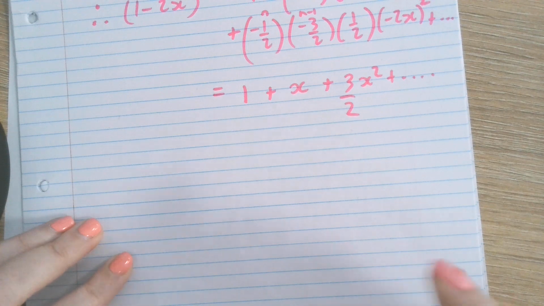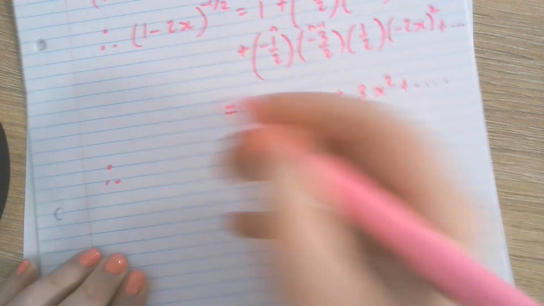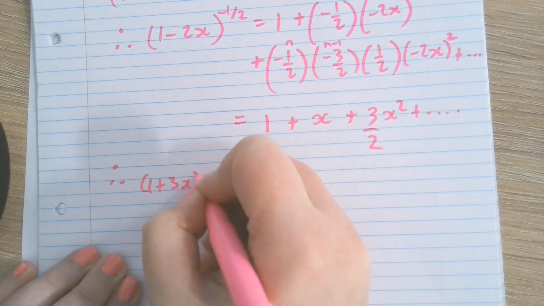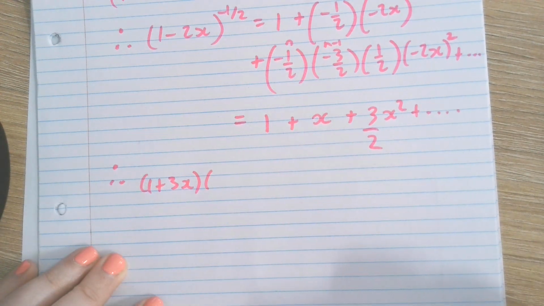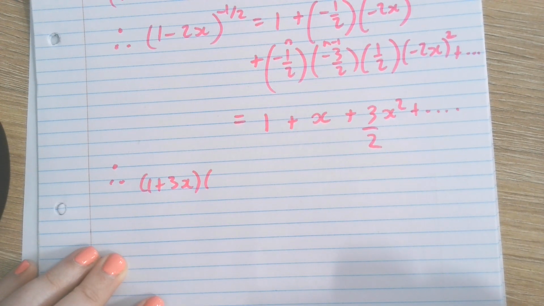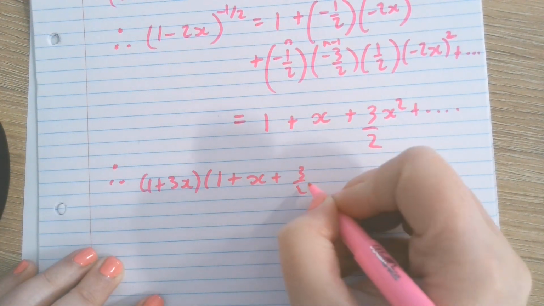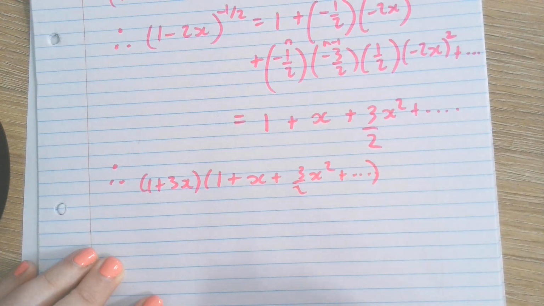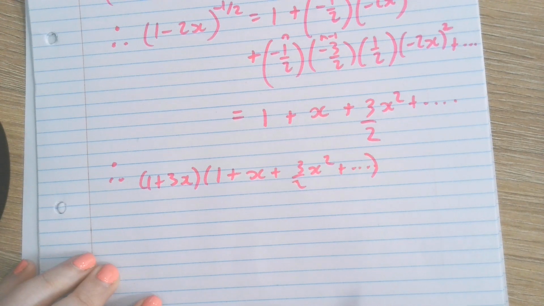So we can now say my binomial expansion, if I go back to my question, is going to look as follows. We've got our first bracket, which stays exactly the same, 1 plus 3x. I didn't need to do anything to that. And instead of that square root of 1 minus 2x, we can write our binomial expansion: 1 plus x plus 3 over 2 x squared. And you can put plus dot dot dot after it, which implies you understand that there's more that comes after. We don't have to work that out.